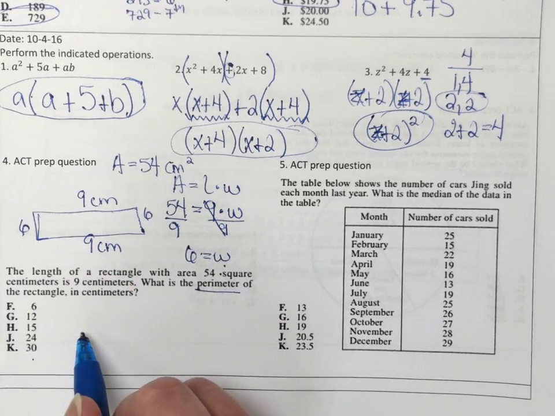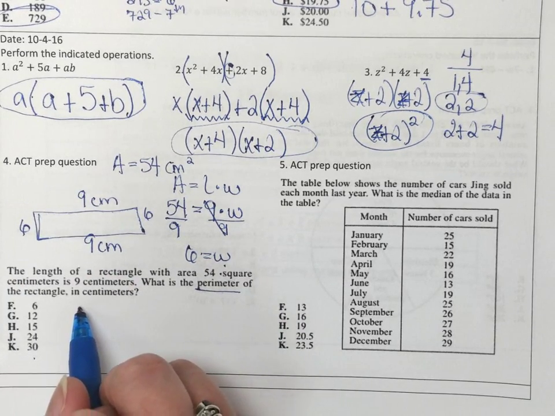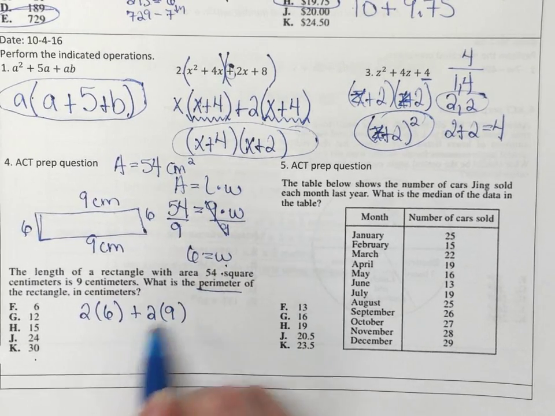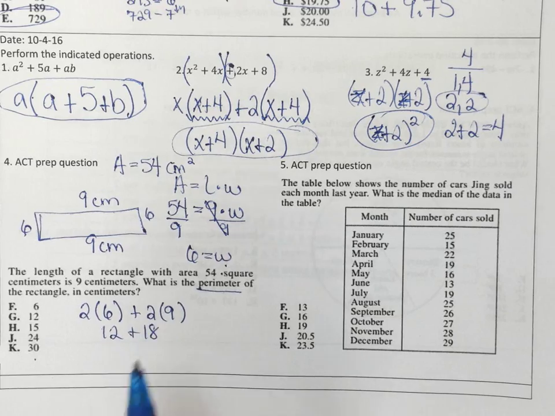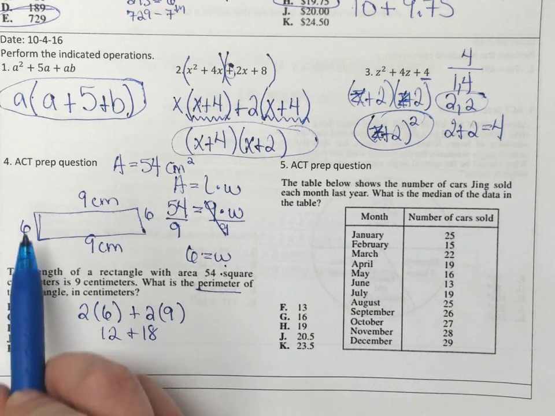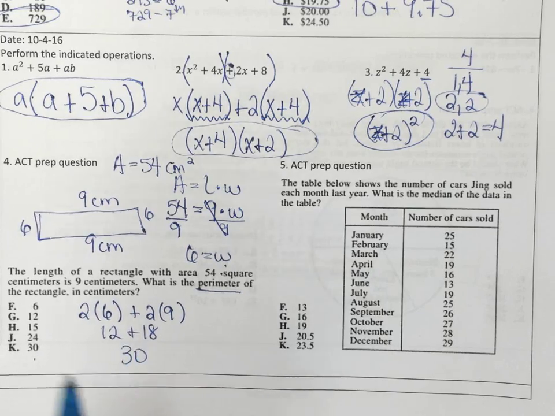And then how do I find the perimeter? Add them all up. So I'm just going to do 2 times 6, and then 2 times 9. That's 12 plus 18. Look, you see how that 6 was an answer choice? I told you it would be. I'm good. I know what they were going to do.